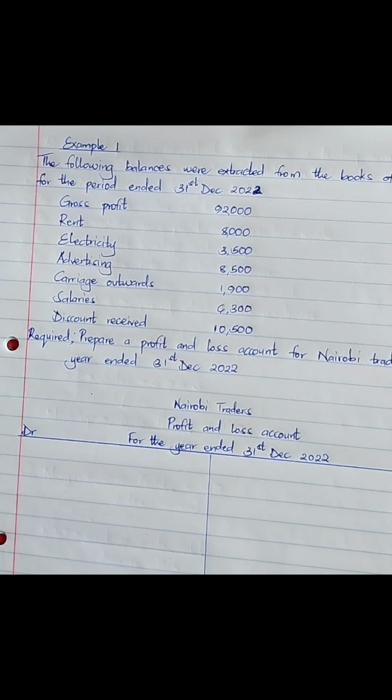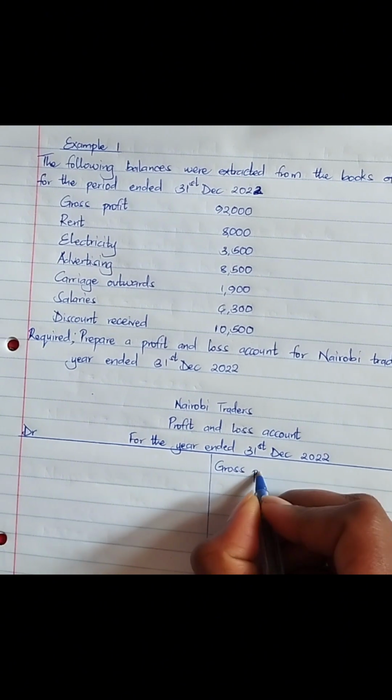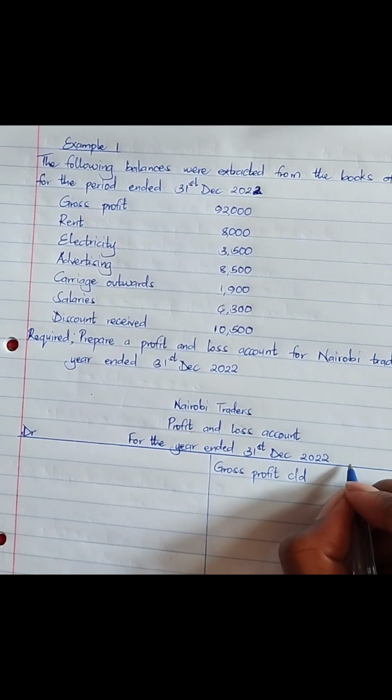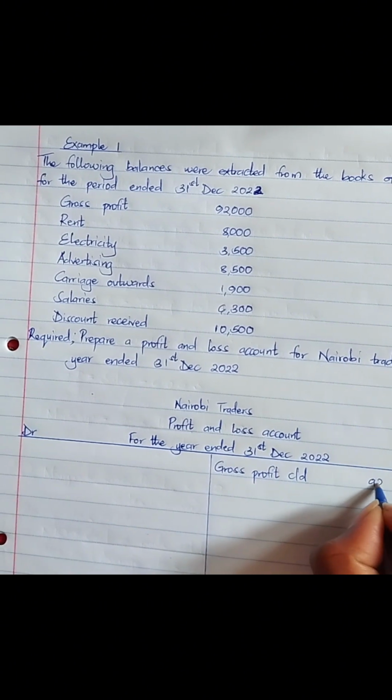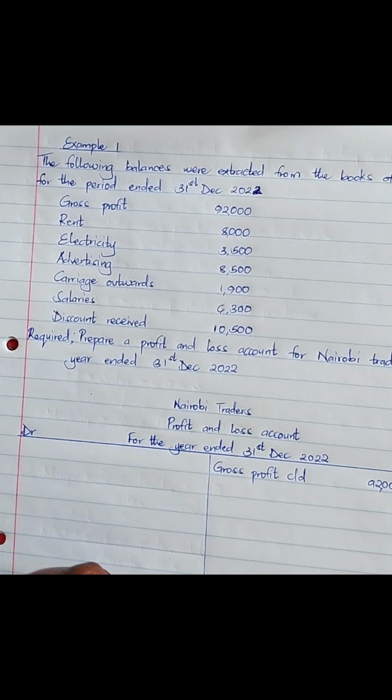Gross profit. Gross profit is a revenue to the business. It's what the business has gained, the business has earned. So we will list it under the credit side, gross profit carried down. It's from a previous period of accounting, so we bring it down. 92,000.